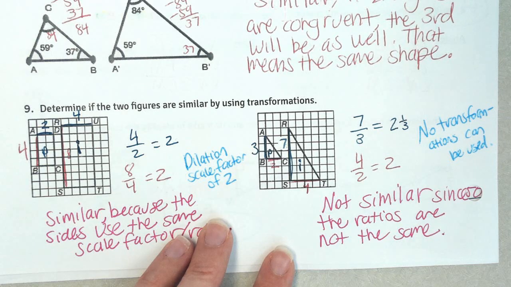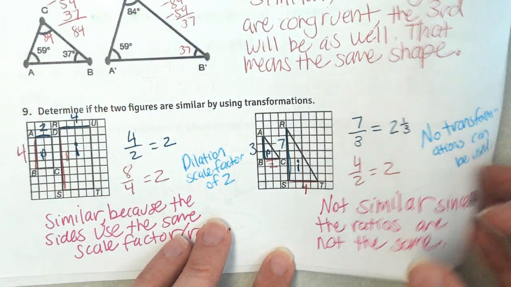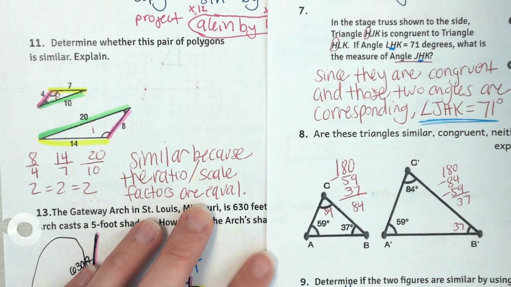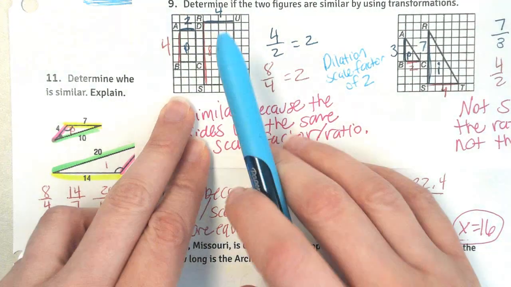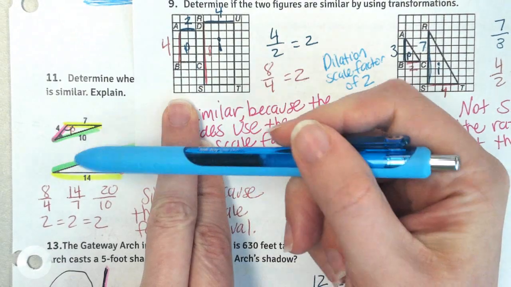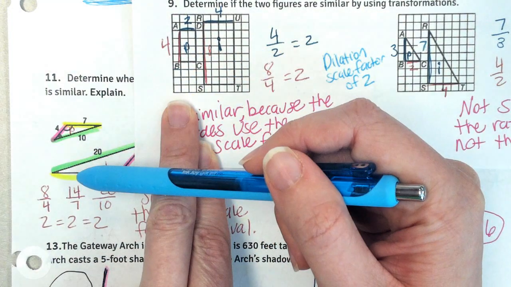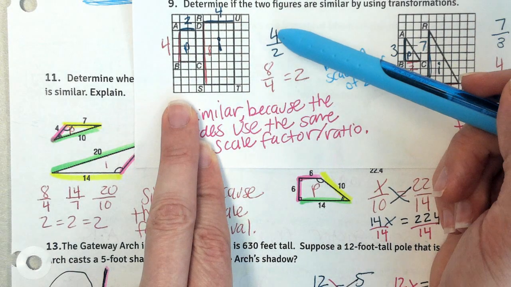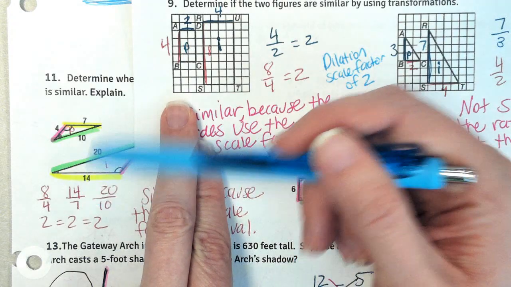Okay, I want to skip number 10 because after that is just like this. Okay, and I want to make sure you guys are understanding 11 is the exact same thing. Yes, I know that when you're looking at it here, they look different because this one's on grids, this one's not, but they're asking the exact same question. So here we were checking to see if the ratios were equal. Here we're going to do the same thing, we just don't have to count them.